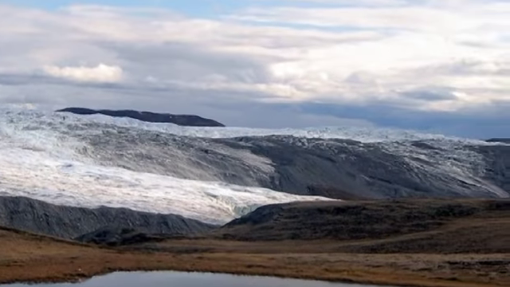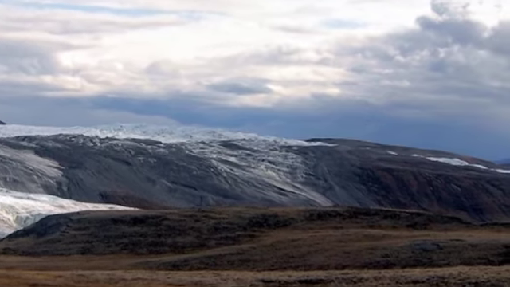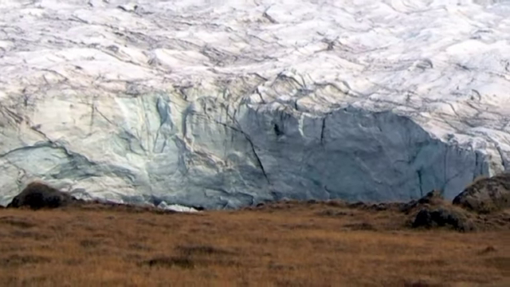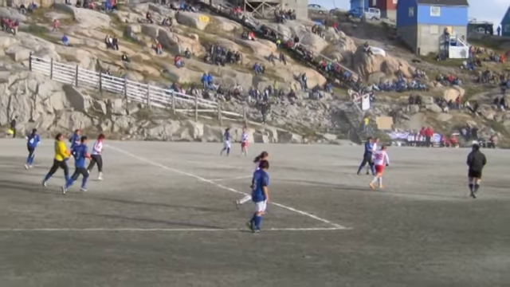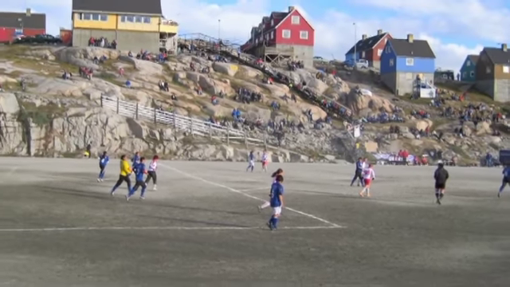The Greenland ice sheet is the second largest ice sheet in the world, and it covers over 80% of Greenland. It is almost 3,200 meters thick at the center. That's longer than 32 football fields.